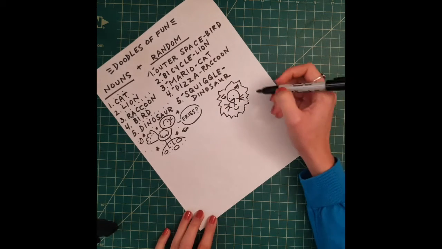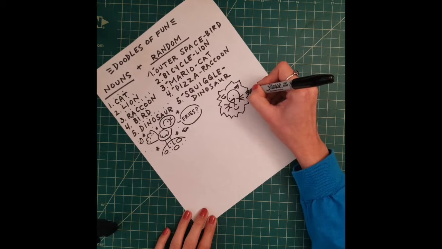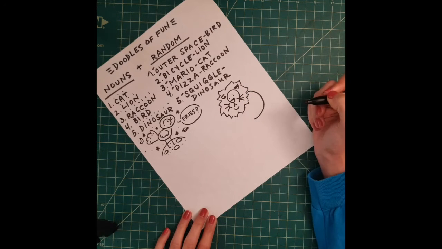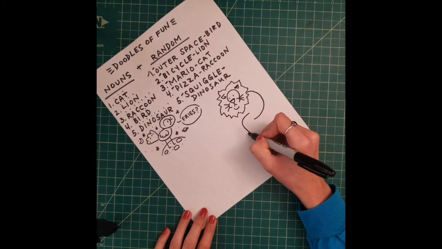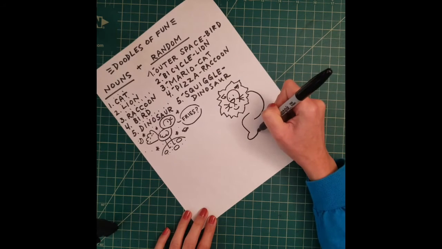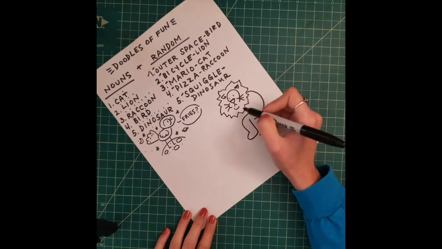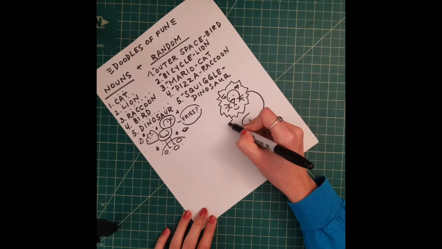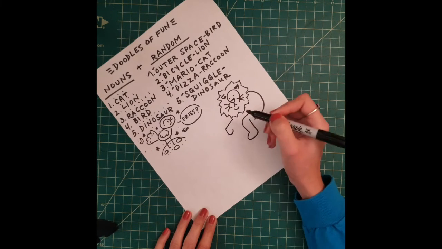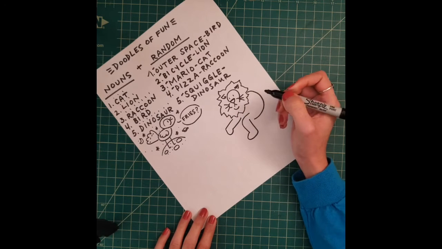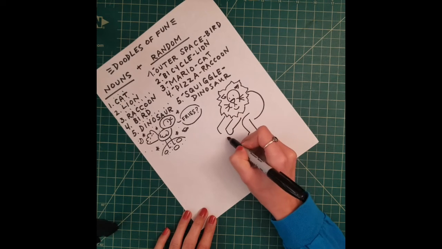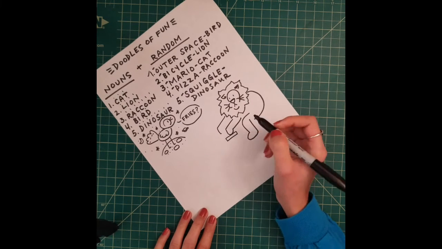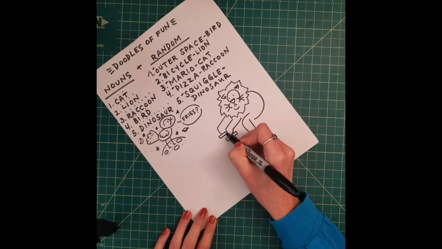And now for his body. I think I'm going to start around here. Do another half circle, curve like that. And then I'm going to do another line for his leg. So we're doing basically a lot of lines in half circles. And then for the hand. It's a lion riding a bicycle. How silly. But also kind of amazing. Now these are going to be the handlebars.